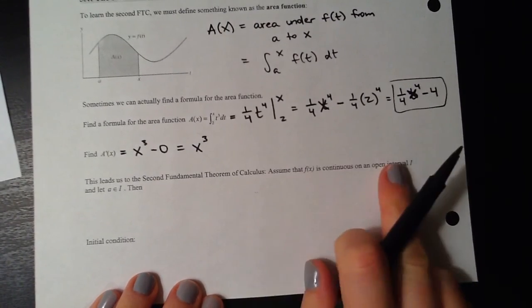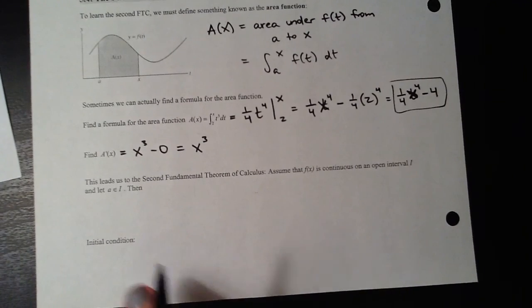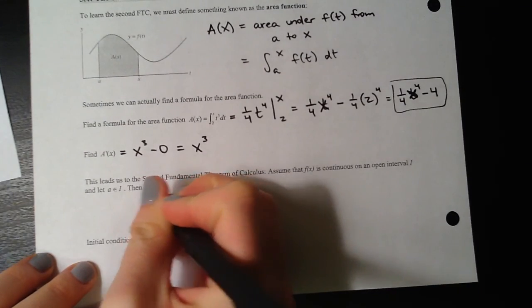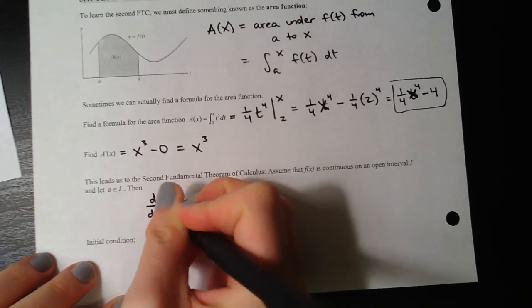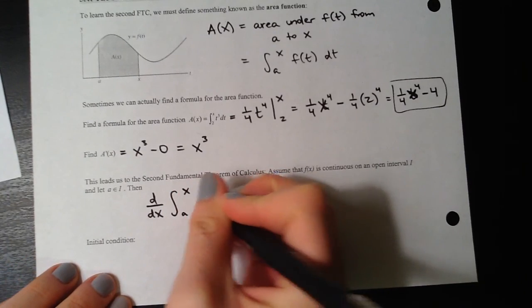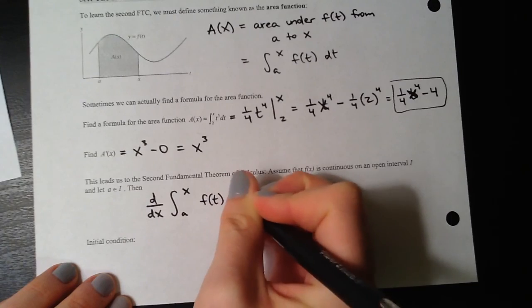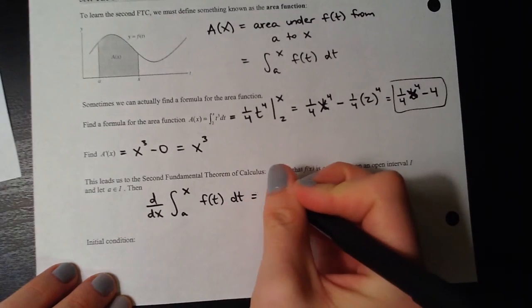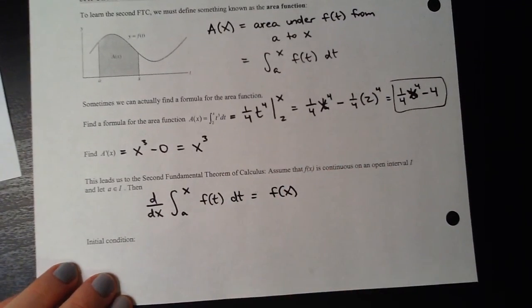Okay, so start with this. Of course, f of x is continuous on an interval I, and let's talk about some point a in the interval I. Then, here's what's true. If we want to take the derivative of the integral from a to x of some function f of t, what we're going to end up with every single time is f of x, which is the original function, but with an x plugged in instead.